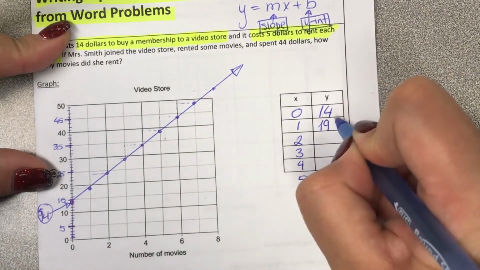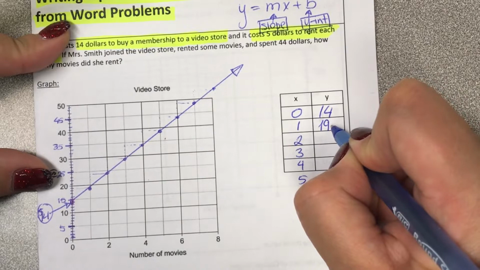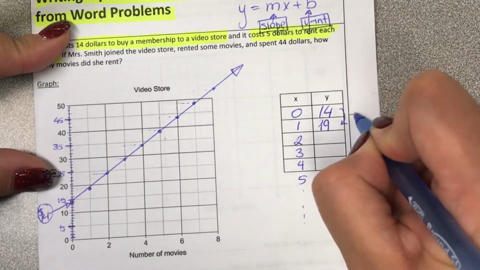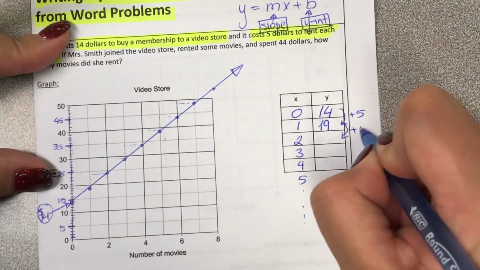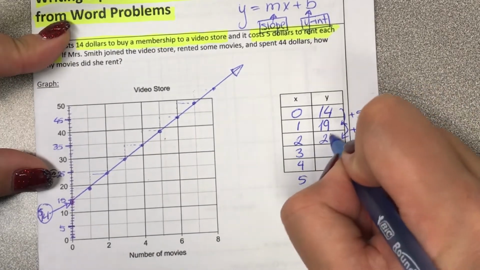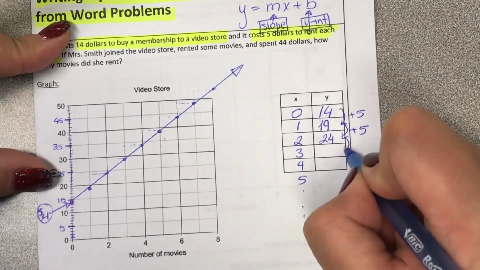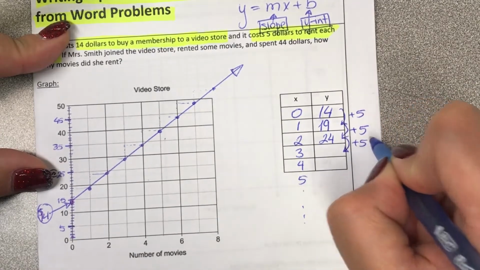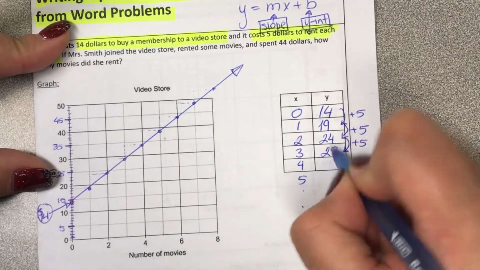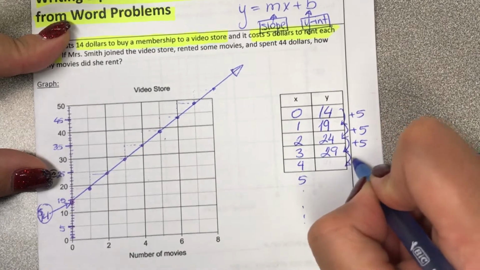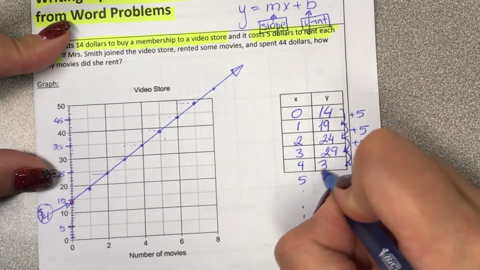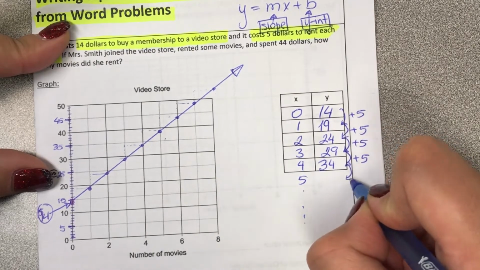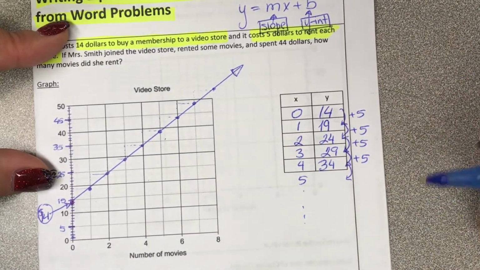So $19 plus 5 is $24. The cost after joining and renting 3 movies, plus 5, is $29. After 4 movies, add another $5, and then keep adding $5 for every movie that you rent.